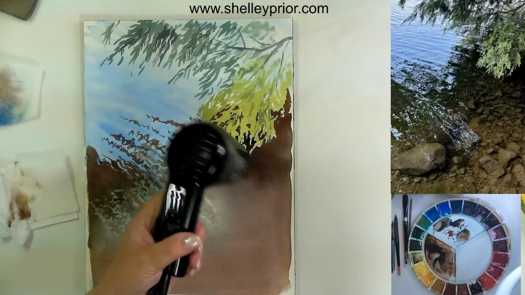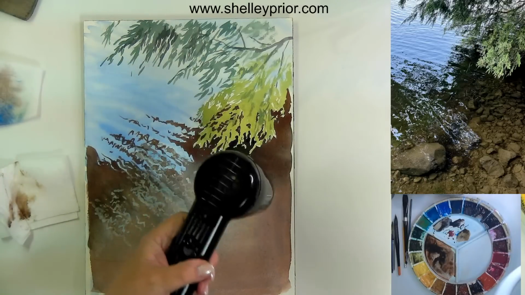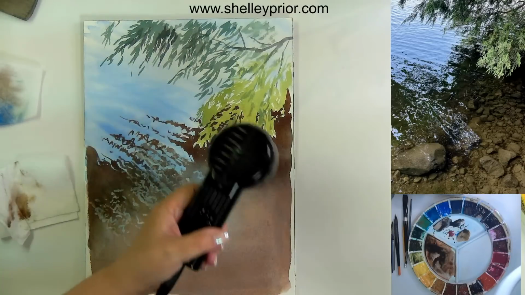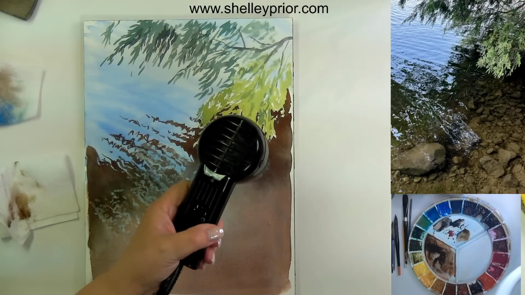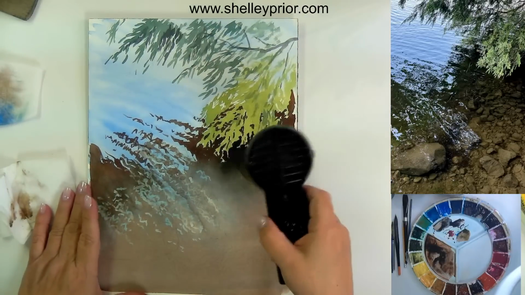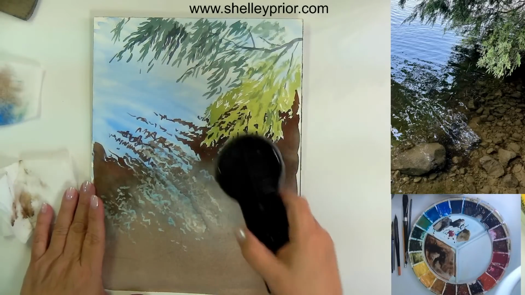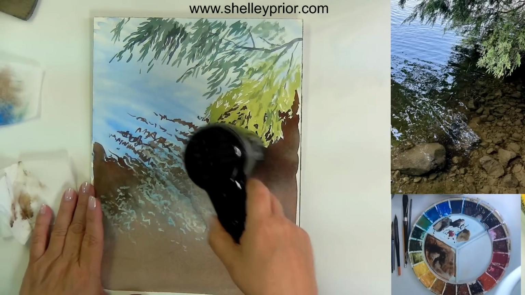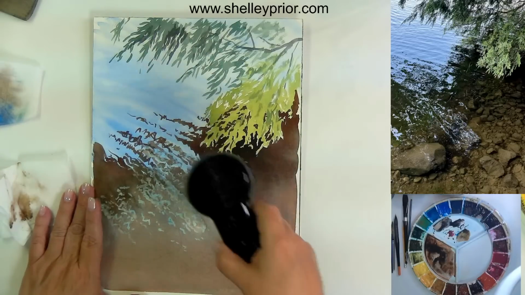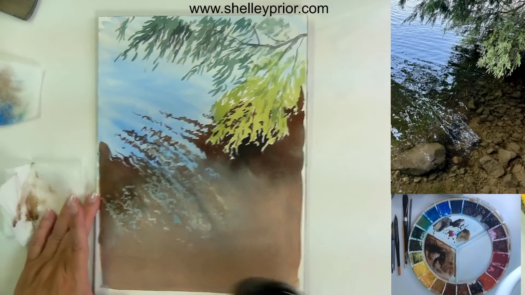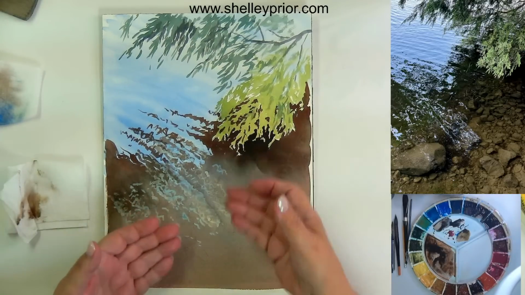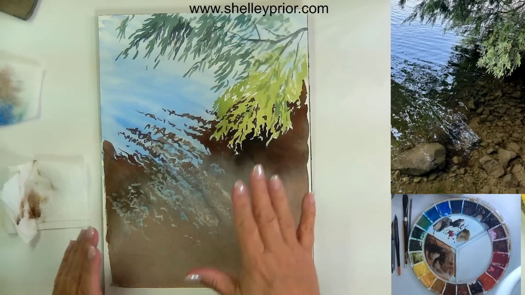Almost there. Okay, I think it's there. All right, that has to cool. It's a little hot in that one area.